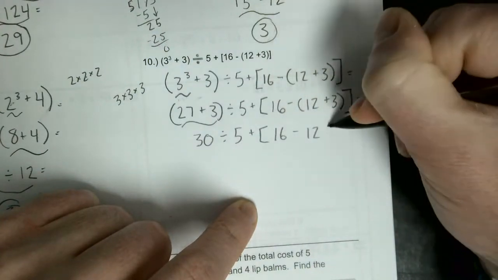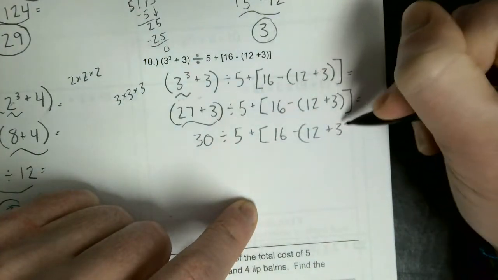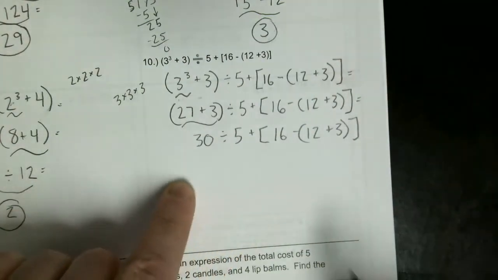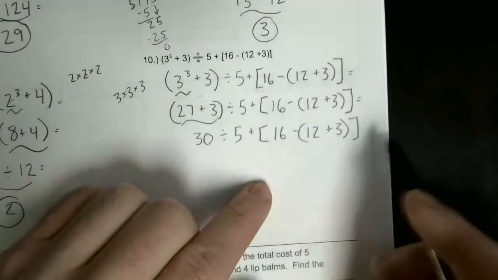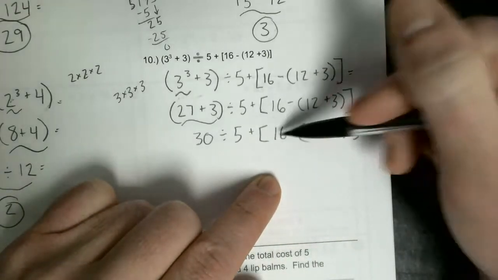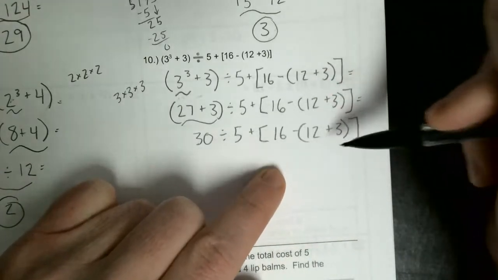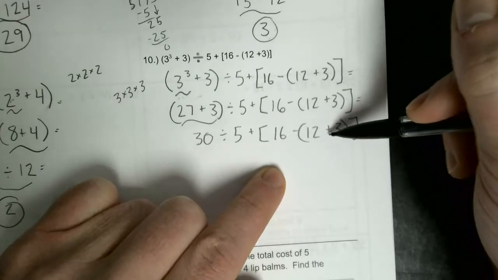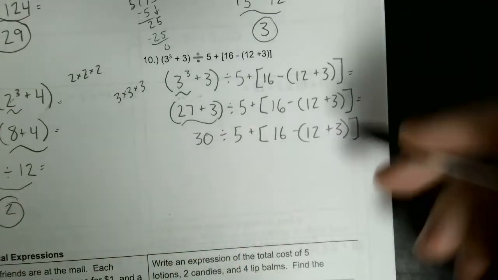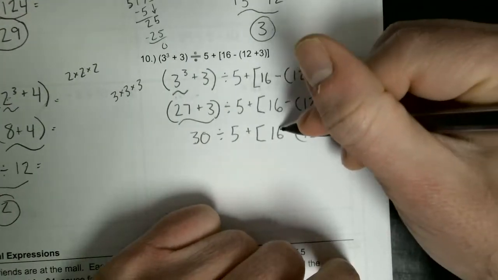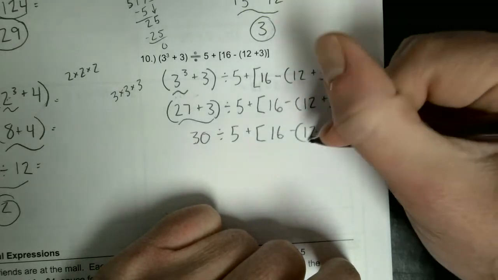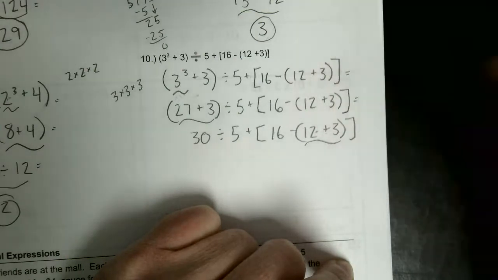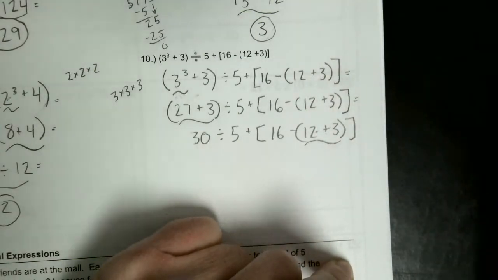Okay. Whoop, copy everything else down. All right. Now, we still have parentheses here. And when we go in this parentheses, there's a parentheses in the parentheses. So we do the inside parentheses. We got to go inside and do the inside parentheses first because we can't subtract the 16 until we know what this number would be. So we're going to do this parentheses inside the bracket first.